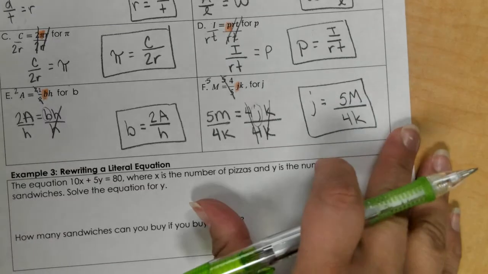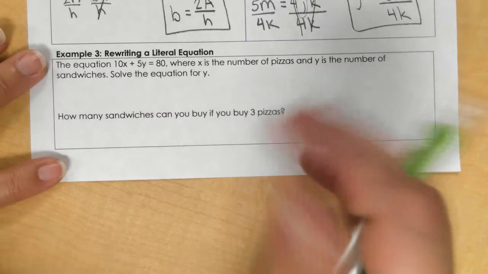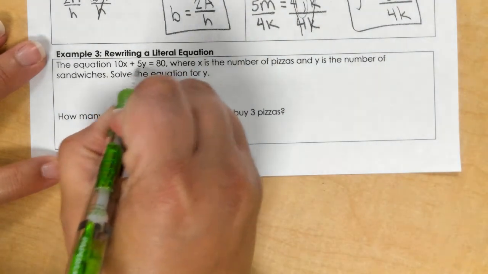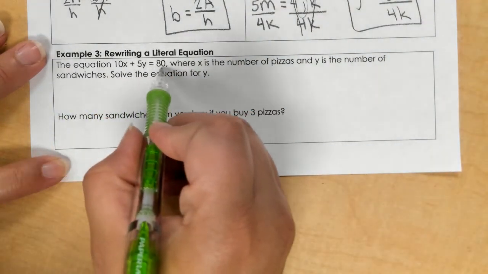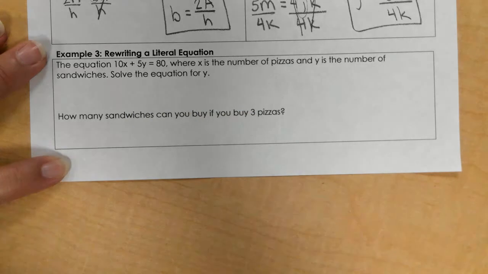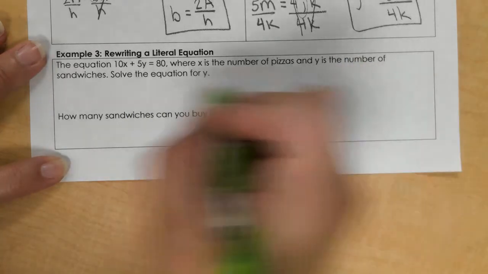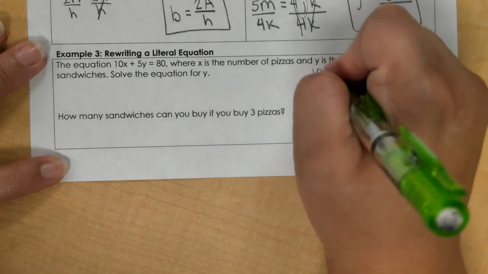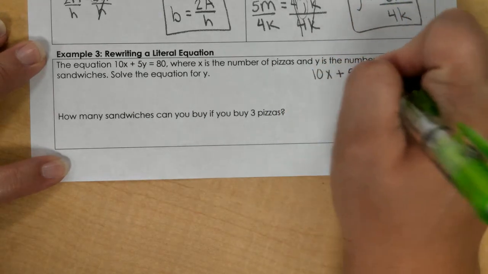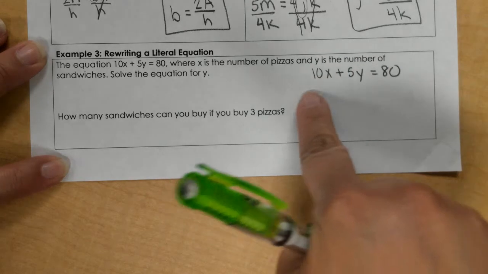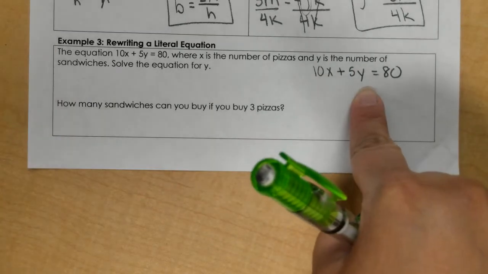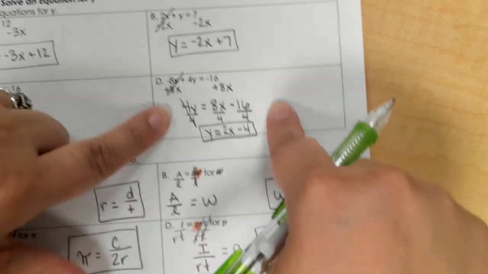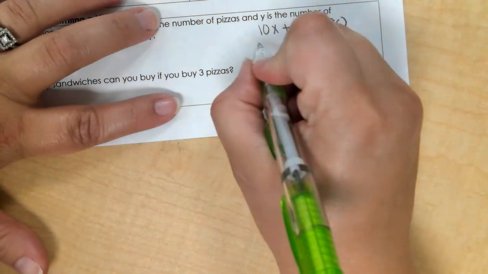Okay. The last example, we have the equation 10x plus 5y equals 80, where x is the number of pizzas and y is the number of sandwiches. Solve the equation for y. Alright, so over here, I'm going to go ahead and write out the equation. I see that this is set up very similar to example 1D. So the first thing I want to do is subtract the 10x.